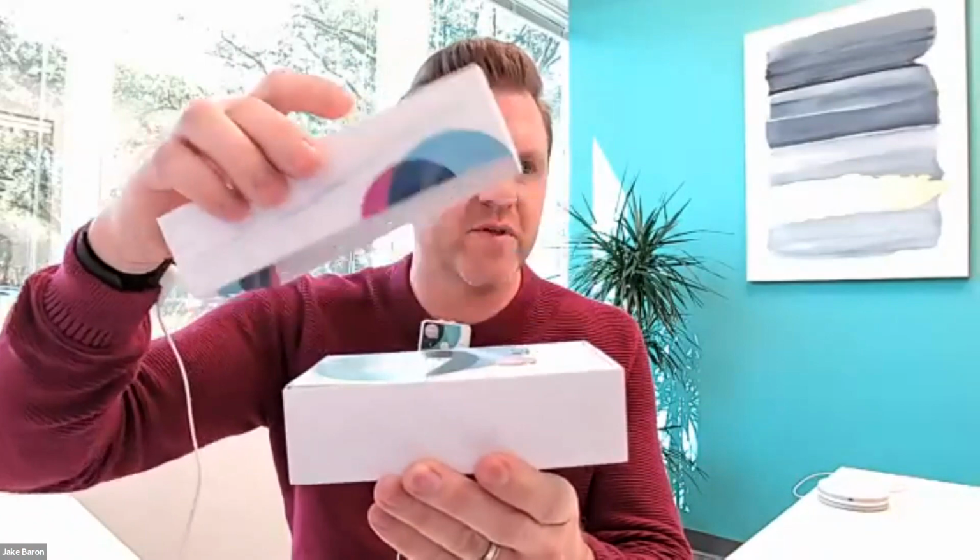You can just peel off the backing and stick it to the bottom of this box. And then when you go to put this away, you always have your order information on there as well. So it's a little handy thing to have there. And other than that, you're just going to want to take the cover off of the box.